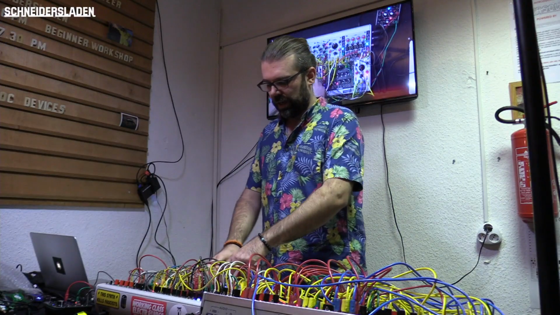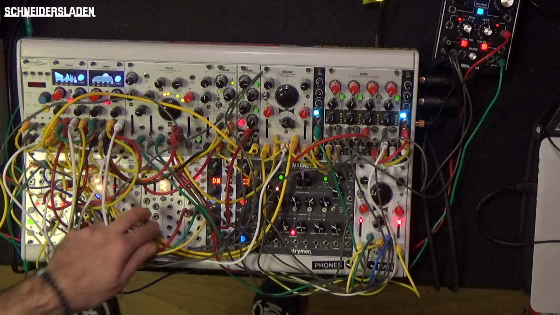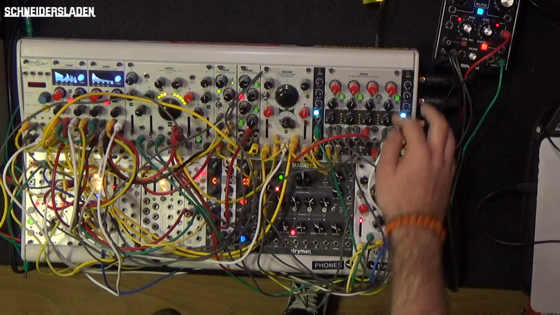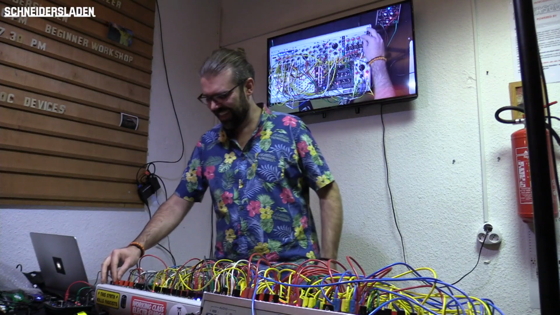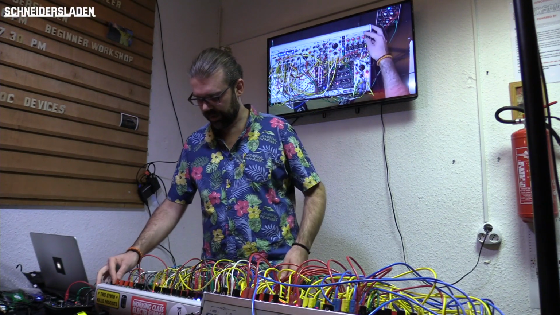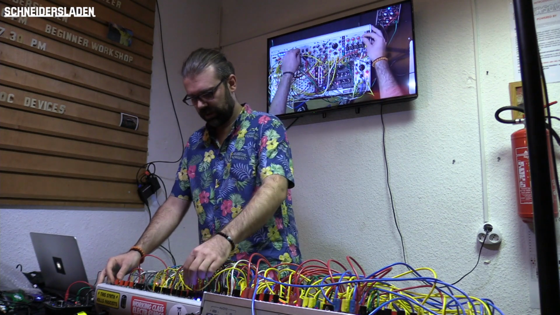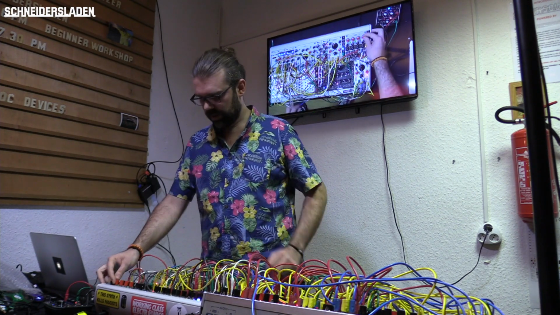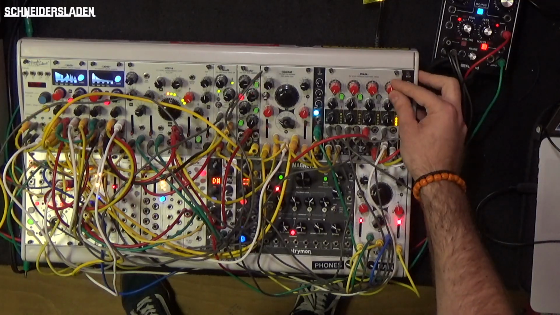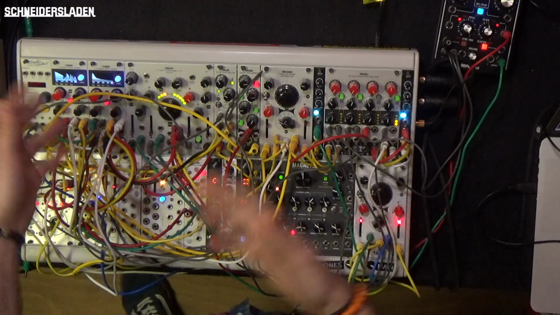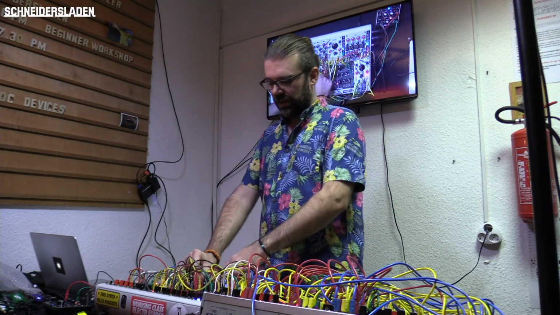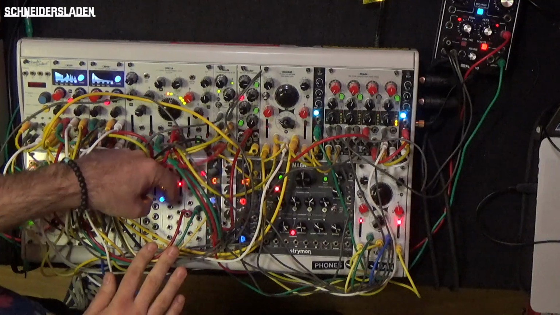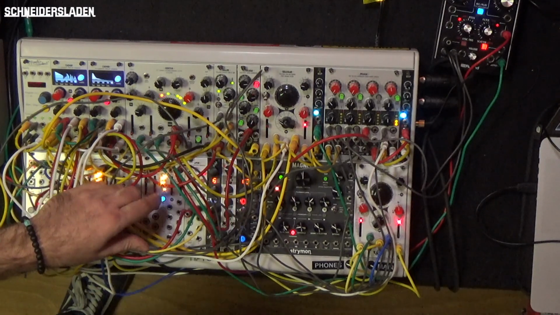I also had another Drezno, and this one was used as a bit crusher. So this is just the sound of the Odessa bit crushed by the Drezno, and here you see these flipping bits.